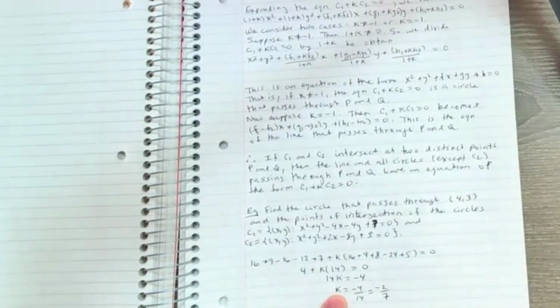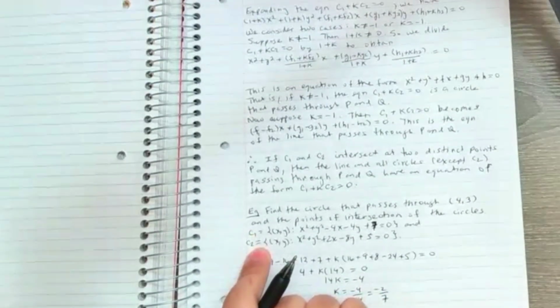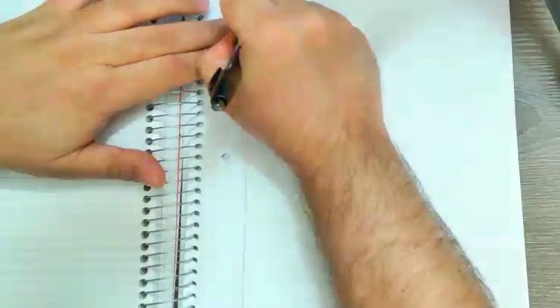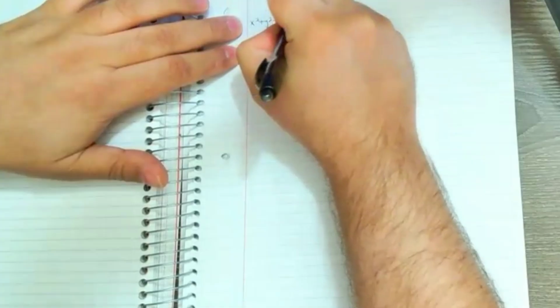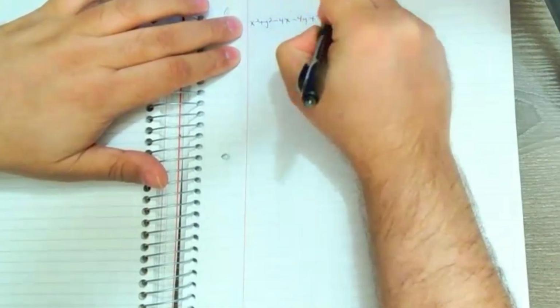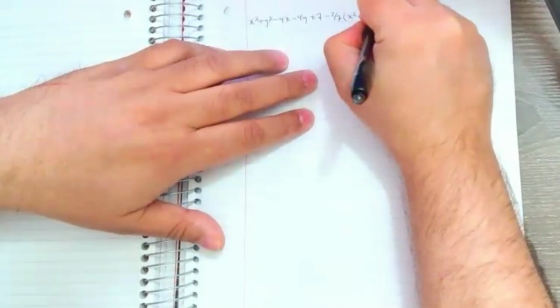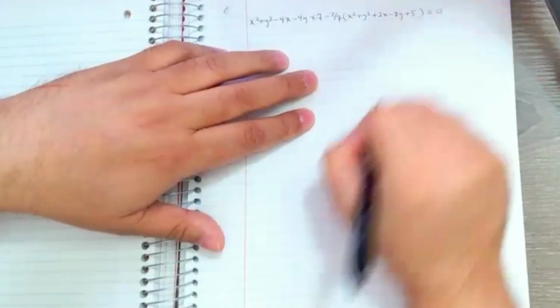And so now we can use the constant k to determine the circle that satisfies these conditions, that passes through the 2 points of intersection of C1 and C2 and through the point 4, 3. So we have the equation x squared plus y squared minus 4x minus 4y plus 7 minus 2 over 7 times the quantity x squared plus y squared plus 2x minus 8y plus 5 is equal to 0.